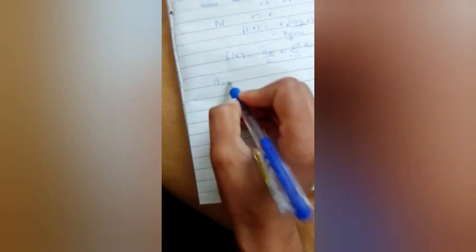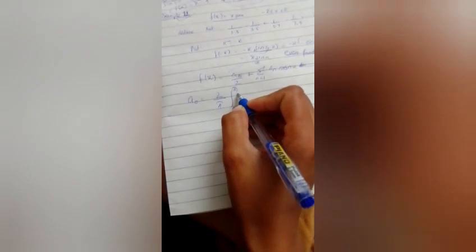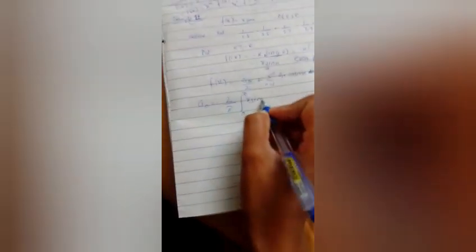Let's find a naught. a naught is equal to 2 by pi, integral 0 to pi, because we are given the limit of minus pi to pi. So to shorten it, I write 2 because I am writing the half limit. If you are writing the full limit, minus pi to pi, then you don't need to write 2 here. f of x is x sine of x into dx, right?